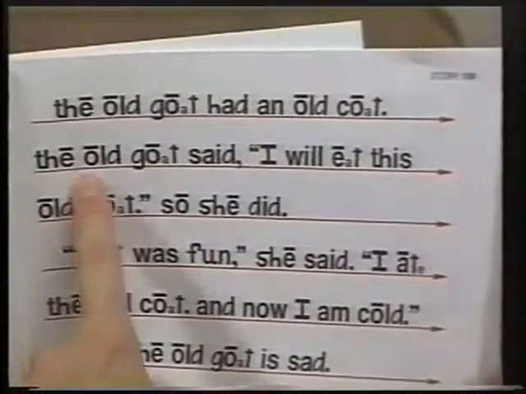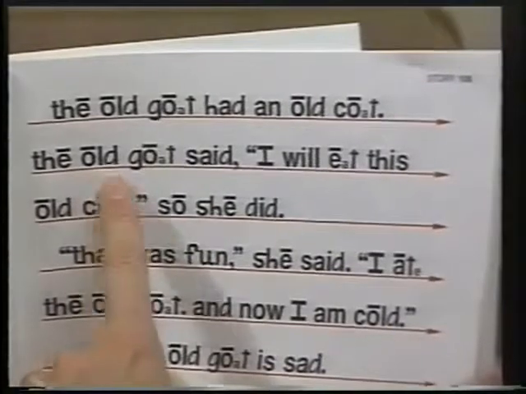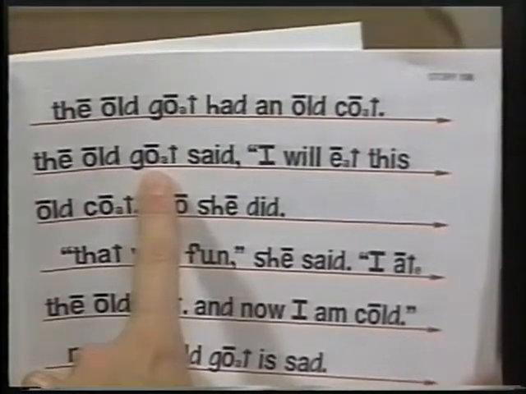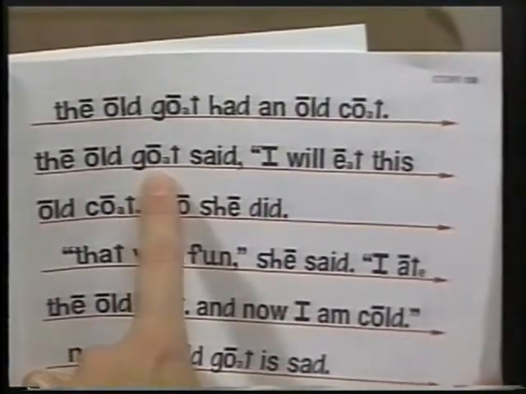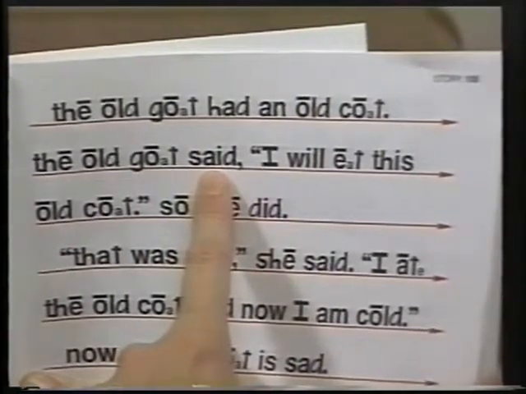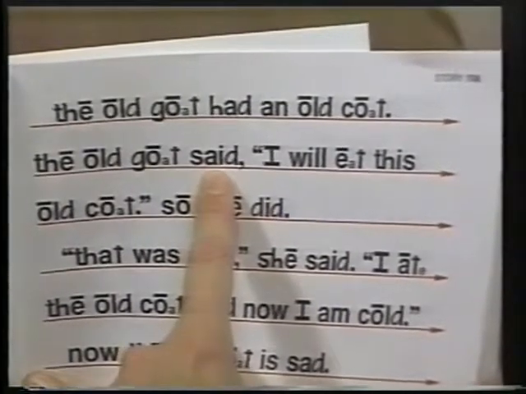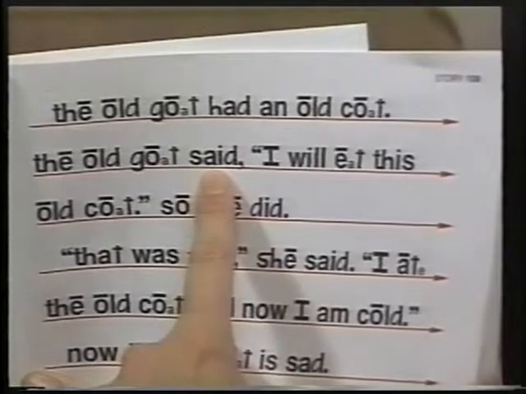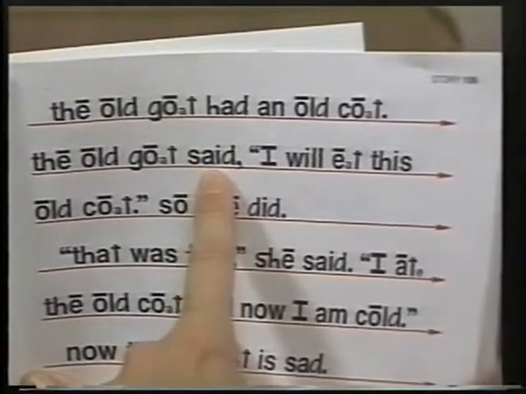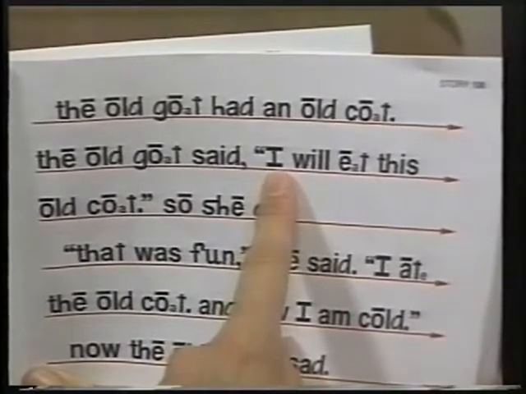Here we go. First word. Get ready. The. Next word. Get ready. Old. Next word. Get ready. Goat. Next word. Figure it out. It's one of those funny words. Sound it out to yourself. But how do you say this word? Said. Good. Next word. Move your finger. Good. First word that the goat's going to say.